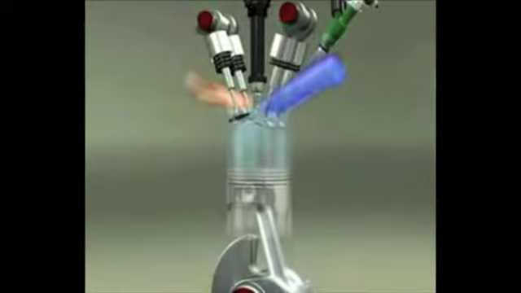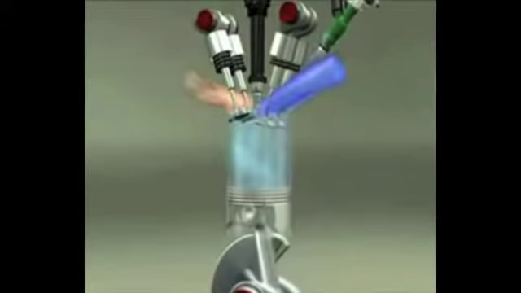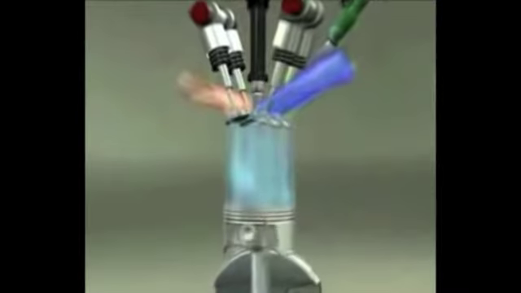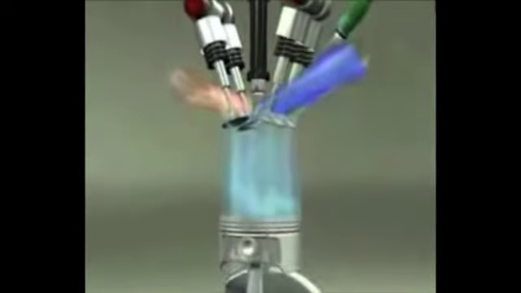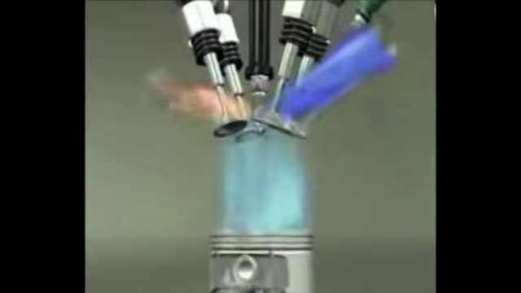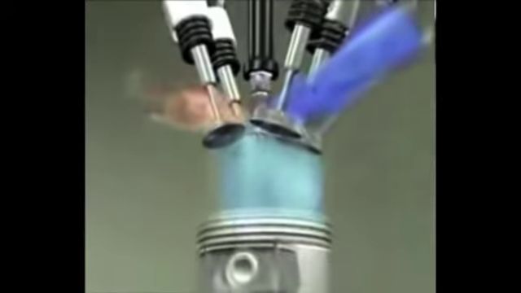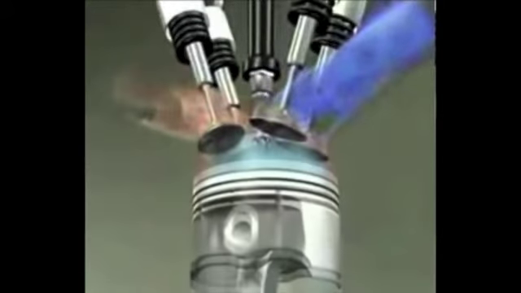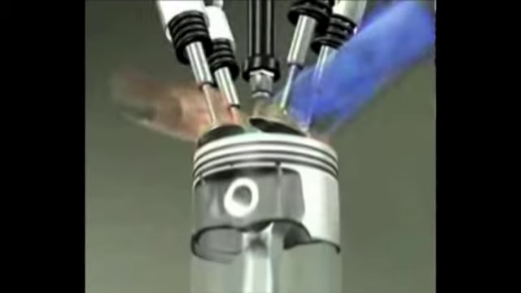During the intake stroke, the piston moves down in the cylinder, creating a low pressure area, which forces a mixture of fuel and air into the cylinder. When the cylinder is filled with the mixture of fuel and air, the piston then forces the air up and compresses it into the cylinder.